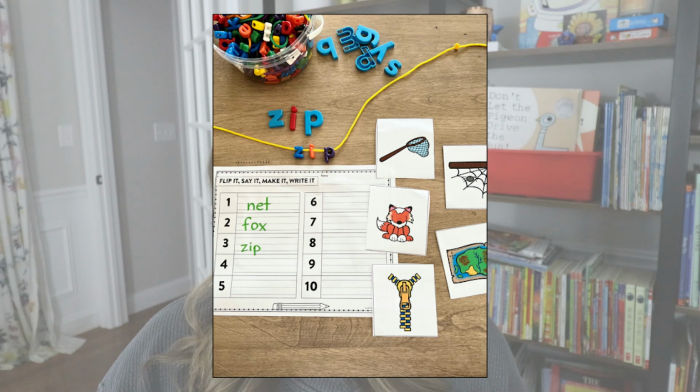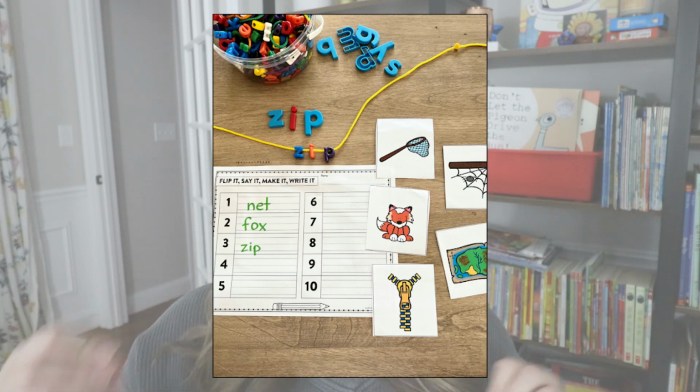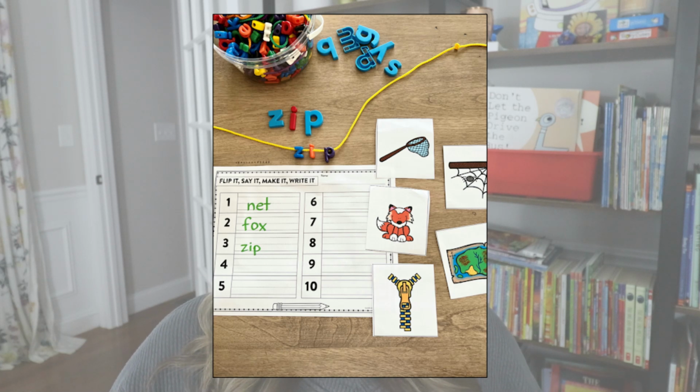Now this is where all the fun manipulatives can come into play. They can do it with these little letter beads on strings. They could make it out of Play-Doh. They can use magnet tiles. They can use connecting cubes to go ahead and make all those letters. However they do it is fine, as long as you have some sort of multi-sensory or tactile component. And then the last step is, of course, to write it.